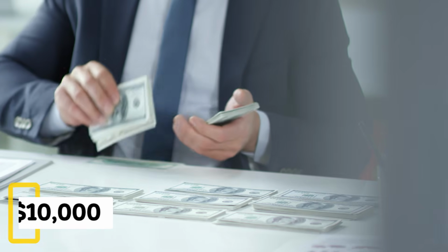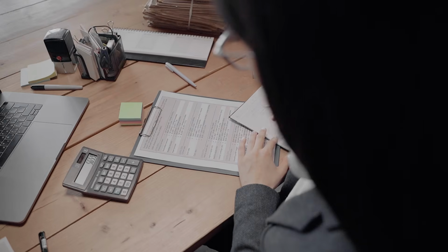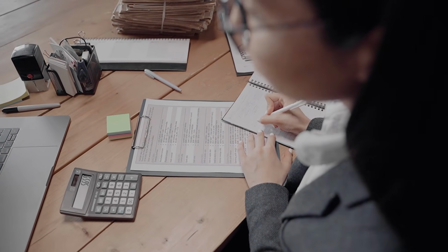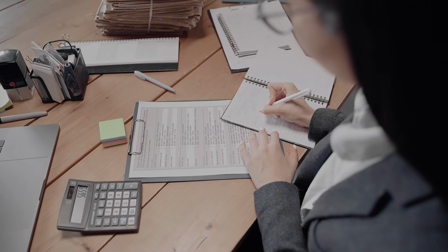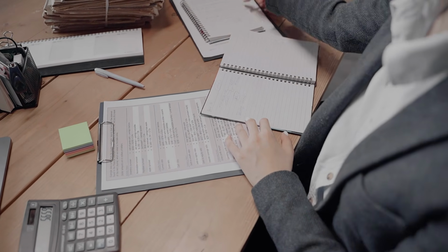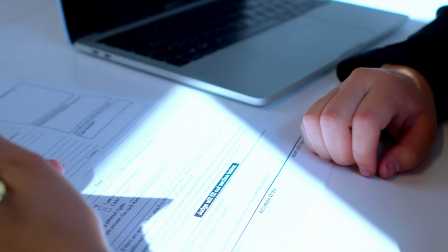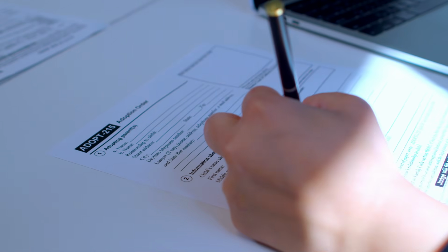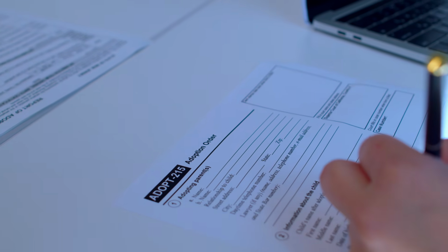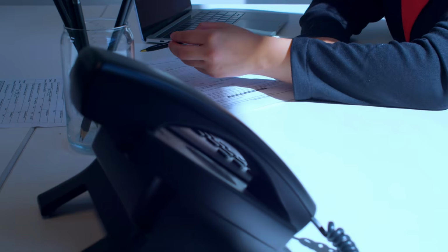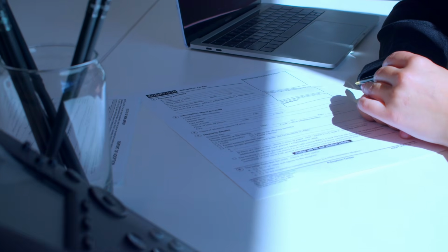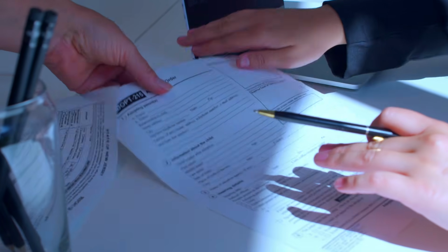Number 3, $10,000. Money held overseas. Here's a threshold that surprises people specifically because it applies even if you never set foot outside the country and never intended to hide anything at all. If you're a U.S. citizen or resident with a financial interest in, or signature authority over, one or more foreign financial accounts, a bank account, brokerage account, or similar, and the combined value of all of those accounts exceeds $10,000 at any point during the year, even for a single day, you're generally required to file a report of foreign bank and financial accounts, commonly called an FBAR, using FinCEN Form 114.